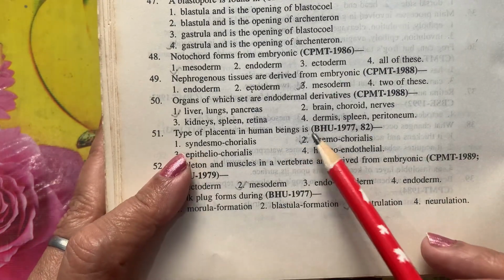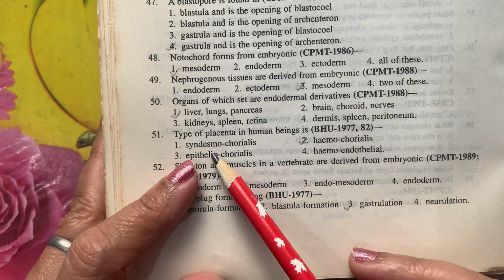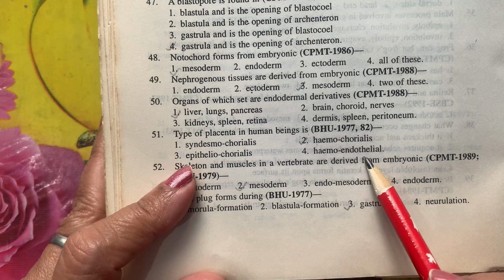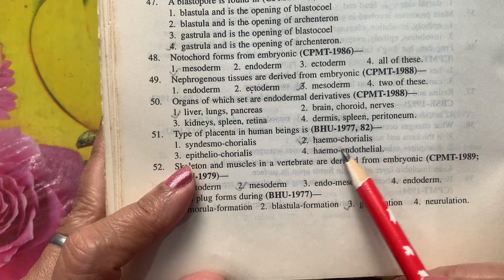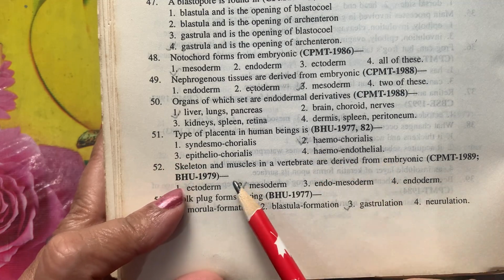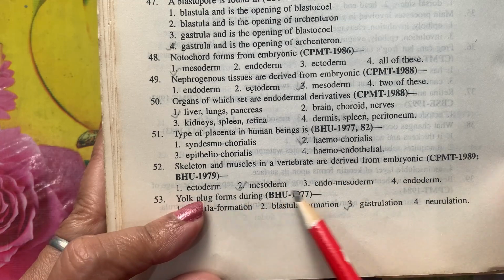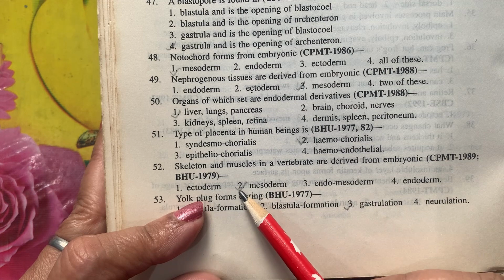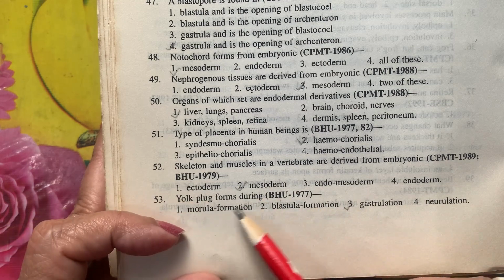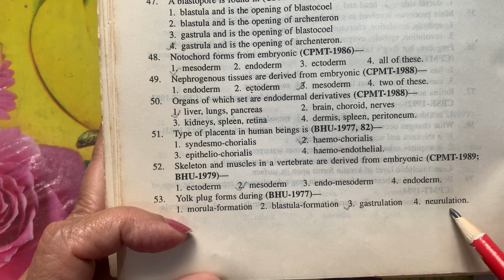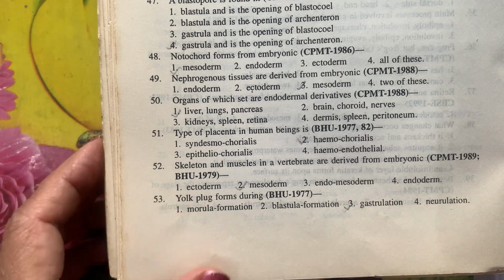Type of placenta in human beings is syndesmochorial, hemochorial, epitheliochorial, endotheliochorial. Correct option, hemochorial. Skeleton and muscles in vertebrates are derived from embryonic ectoderm, mesoderm, endomesoderm, endoderm. Correct option is mesoderm. Yolk plug forms during morula formation, blastula formation, gastrulation, neurulation. It is under gastrulation.